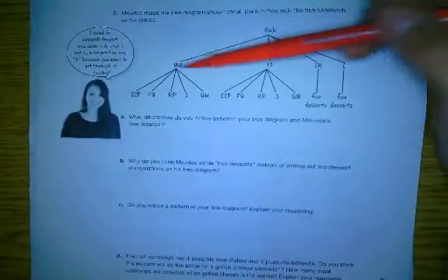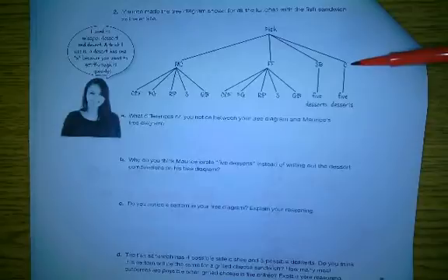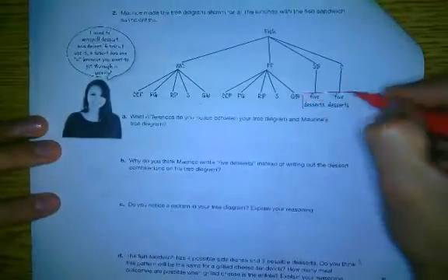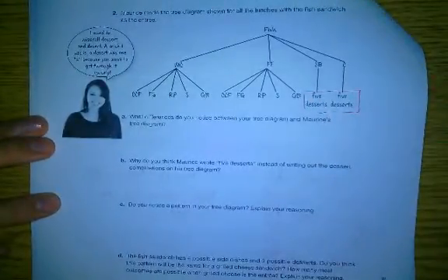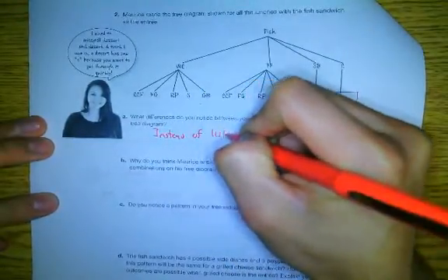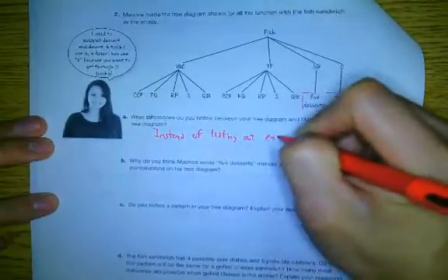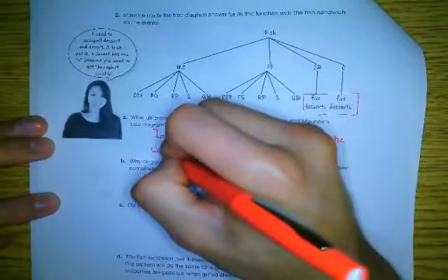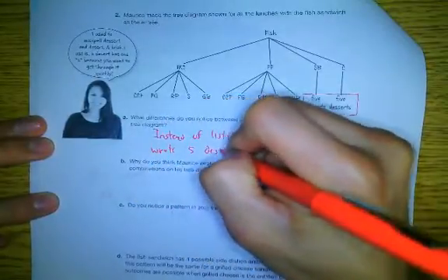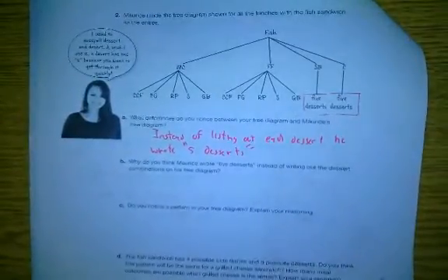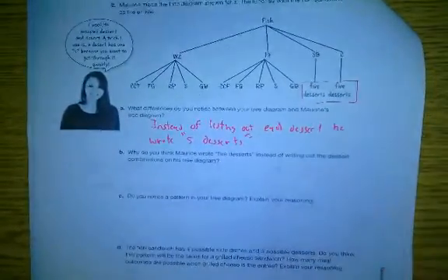So instead of listing out each dessert, he wrote 5 desserts because there's 5 desserts for each one. That's all he did different from mine. Why do you think he did this? Honestly, to save time. Okay, to save time and because he's noticing a pattern, like it's always gonna be this.